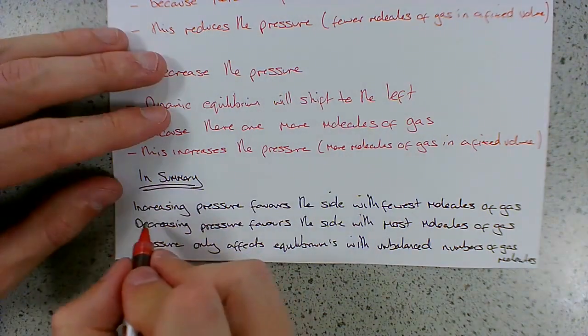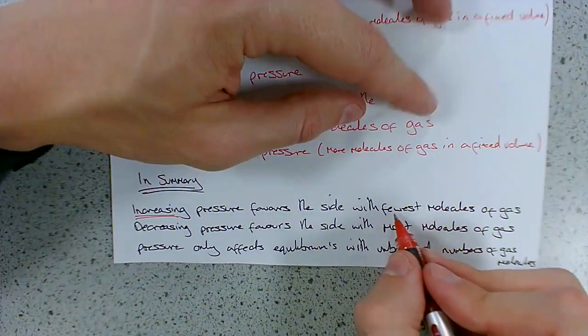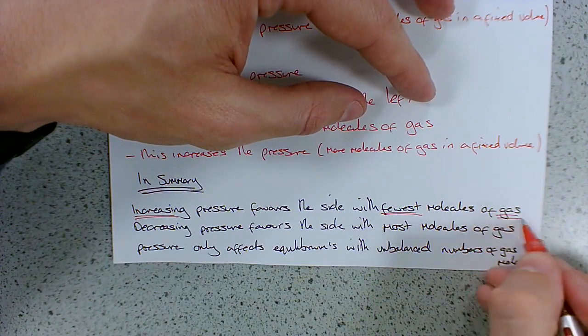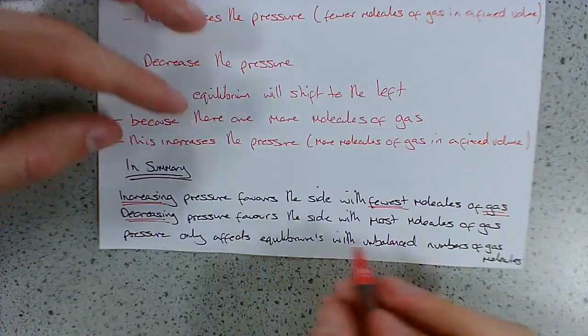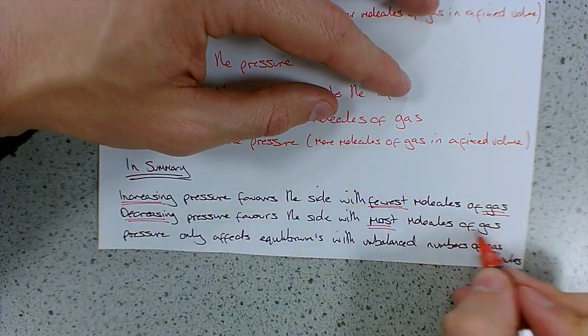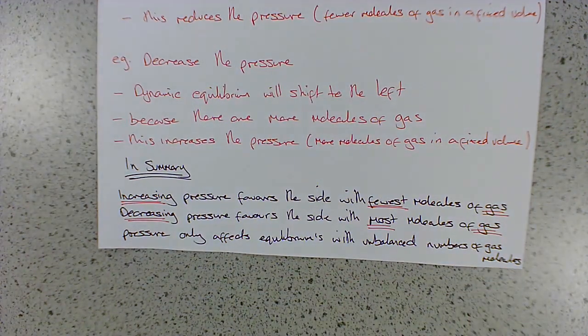So, increasing pressure favours the side with the fewest molecules of gas, decreasing pressure favours the side with the most molecules of gas. And if you have the same number on both sides, then pressure has no effect.